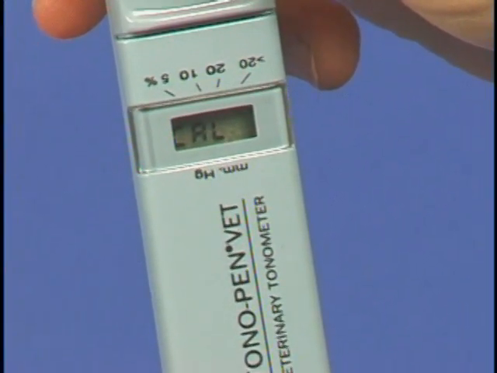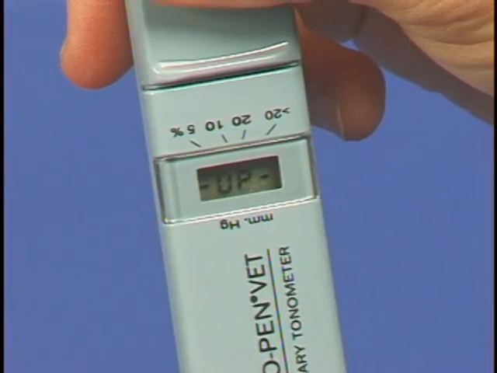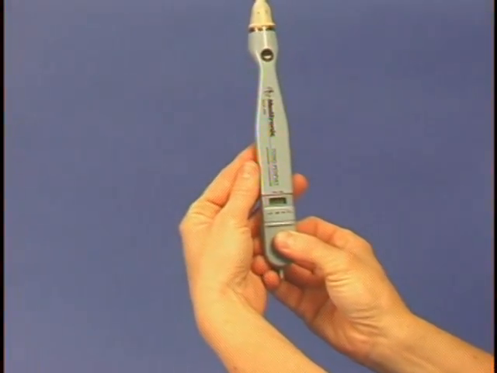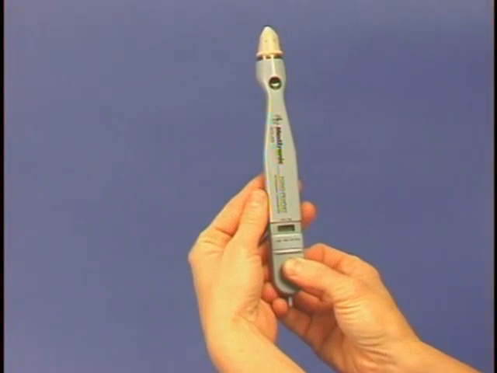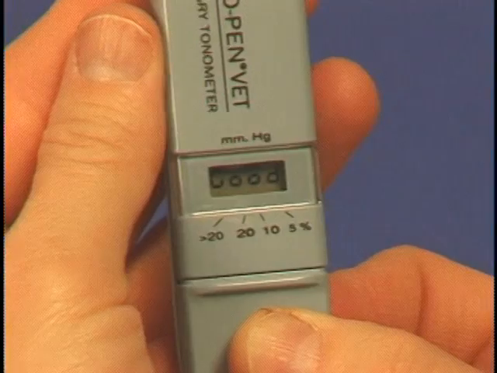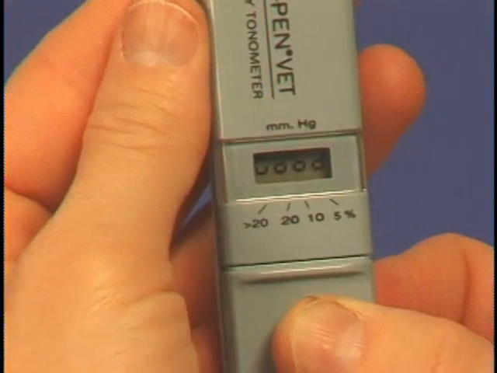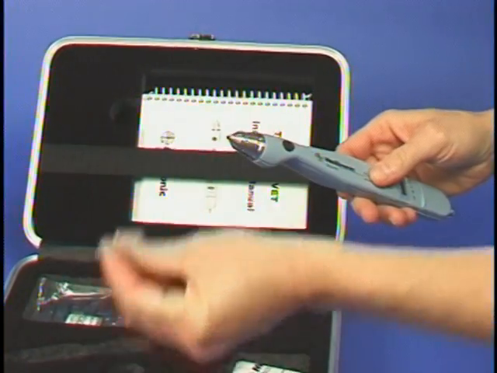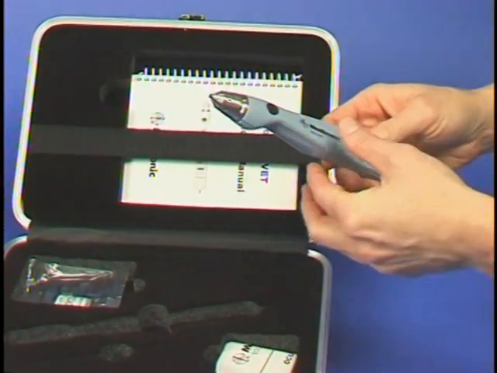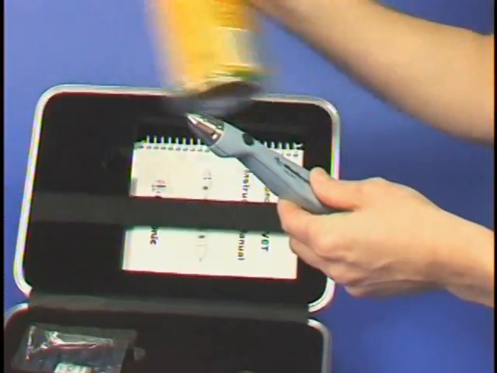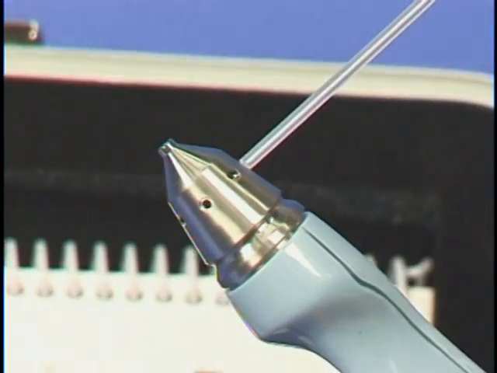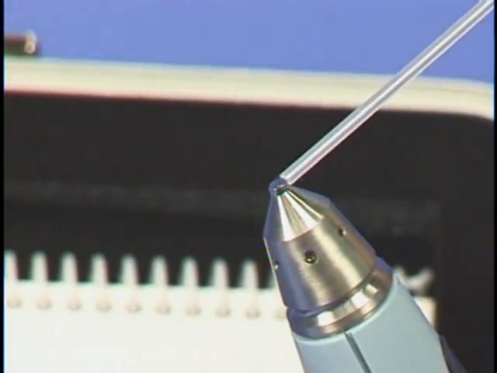The digital window will then read up, at which time the Tono-Pen is rotated vertically with the transducer tip turned upward. Hold the Tono-Pen still until the window reads good. The Tono-Pen is now calibrated. If the unit fails to calibrate, use the compressed air to gently clean the transducer tip as demonstrated. The unit may now be recalibrated. If it still fails to calibrate, change the batteries as shown.